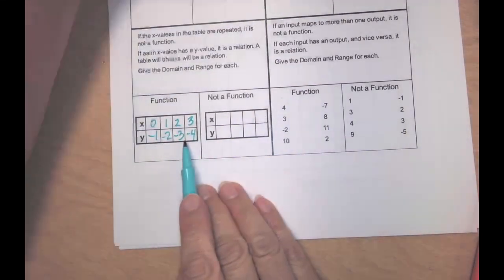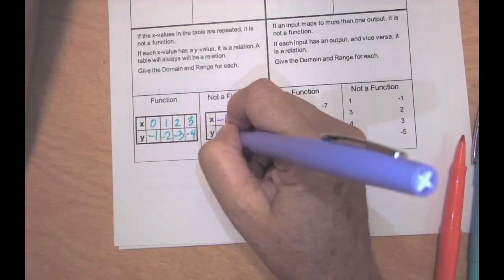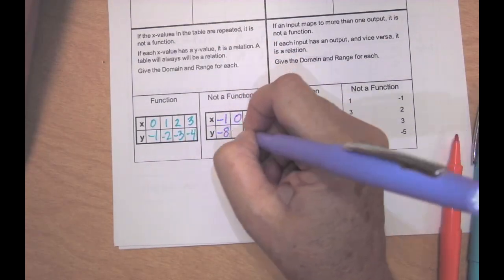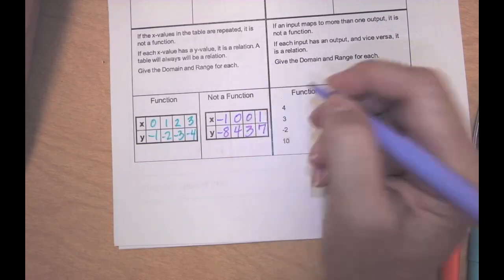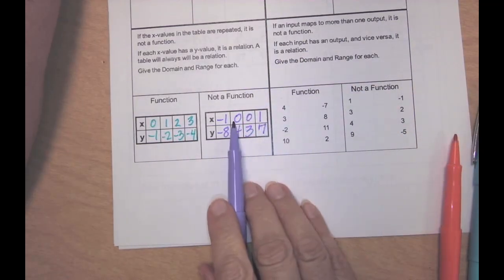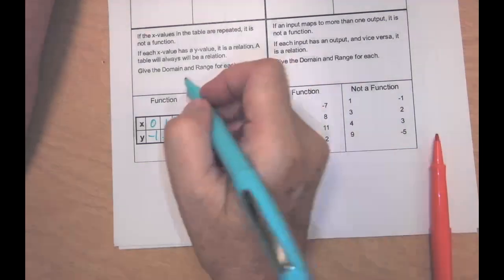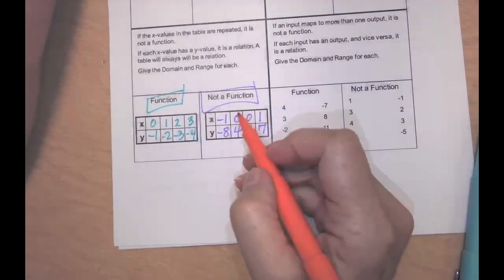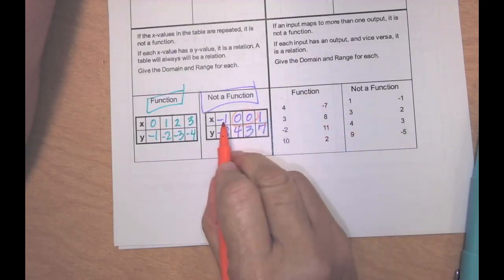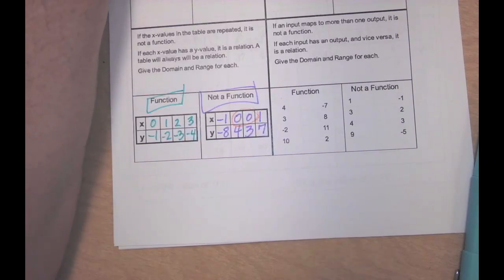If it's not a function, do you see how the 0 happened twice with 2 different x's? Therefore, it is not a function because of this. Now, 1 and -1 are totally different numbers. It's okay. The zeros repeating is the problem there.